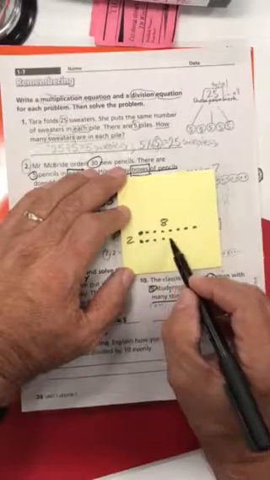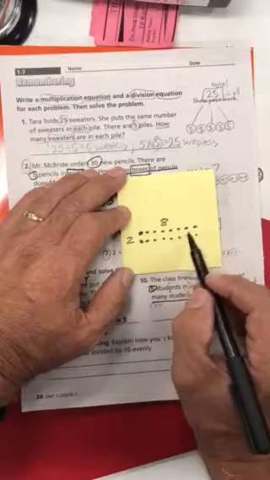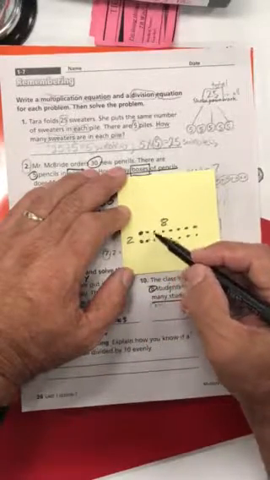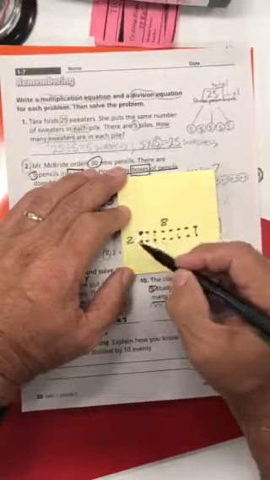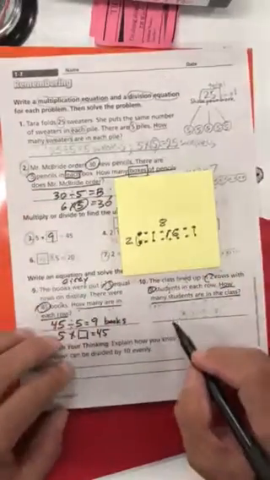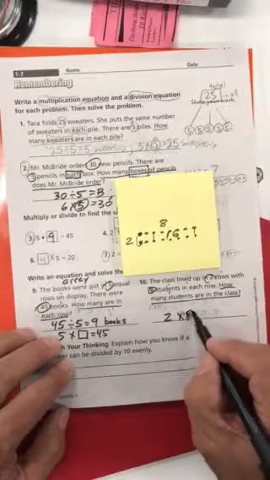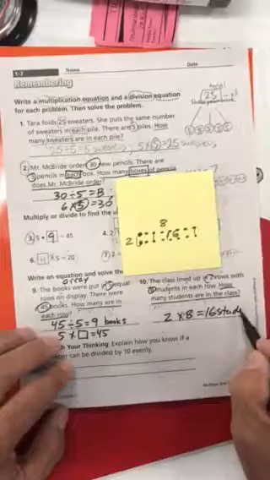So let's just duplicate that. So we have 2 rows of 8. You can count, the kids know their twos, so you can go 2, 4, 6, 8, 10, 12, 14, 16. Okay, so there's 16 students. 2 rows of 8 equals 16 students.